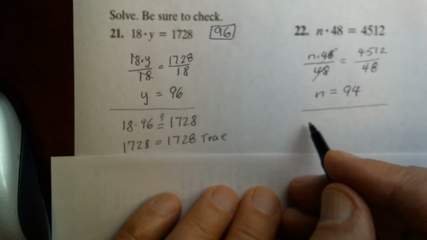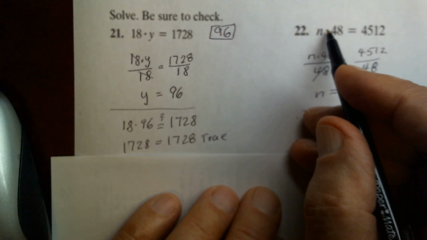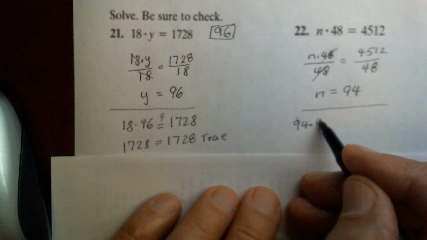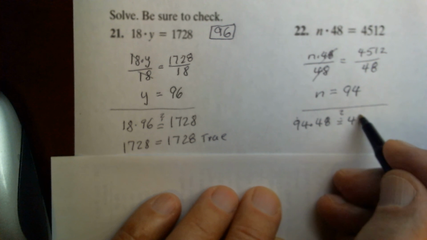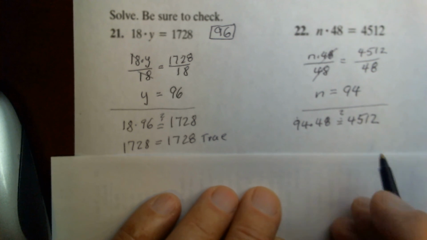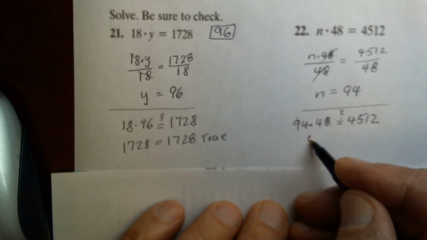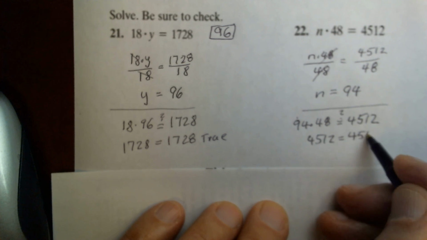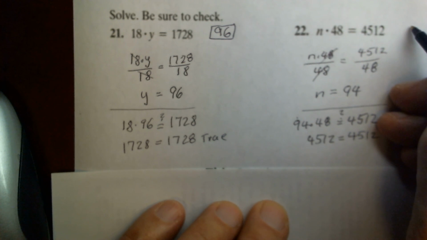And now we check our answer. If we replace n with 94 in the original equation, is 94 times 48 a true statement? Is that equal to 4,512? Well, when you multiply 94 times 48, you get 4,512. That, of course, is equal to 4,512. So that's the correct answer. In other words, the solution of this equation is 94.